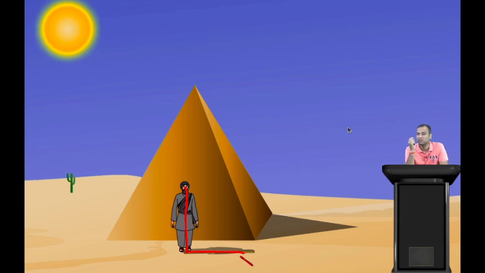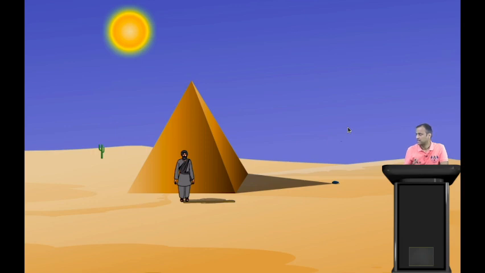This is at only one time that his height is equal to his shadow. So if he can measure his shadow, it is equal to his height. So this is how he can measure his height. Now he needs to measure only the length of the shadow, and at the same time he can measure the shadow of this pyramid.